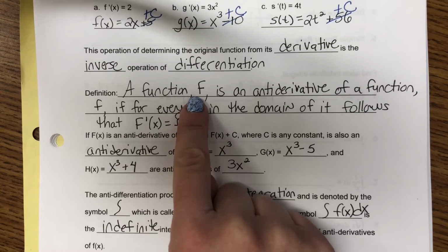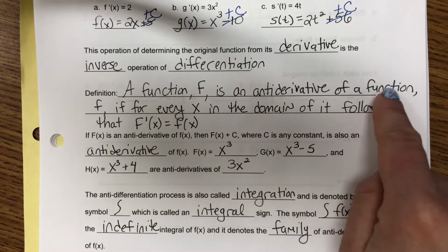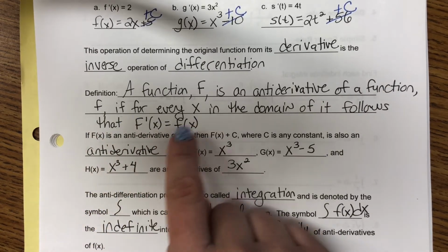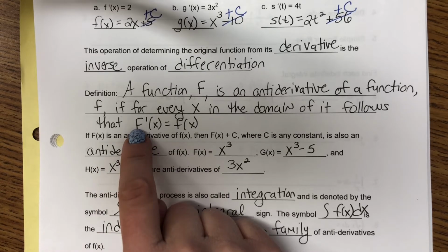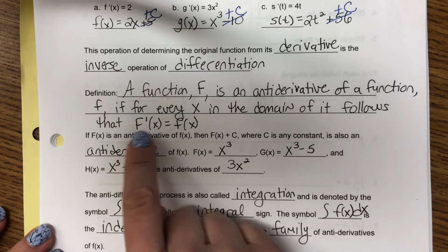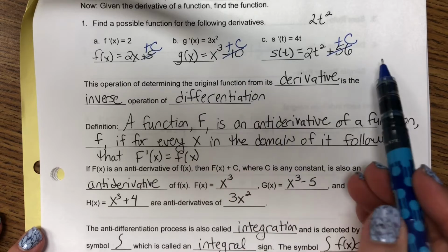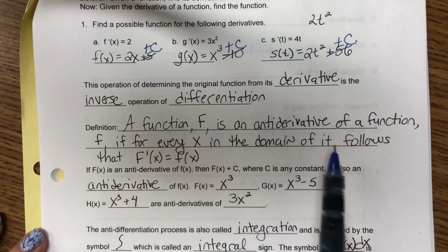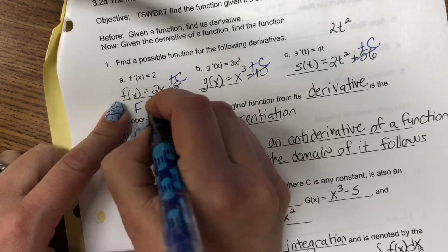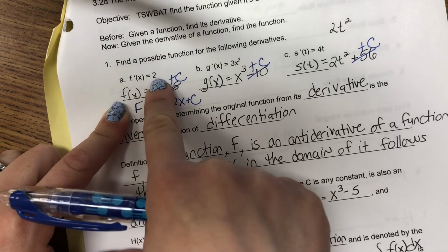So a function capital F is an antiderivative of the original function, a function little f, if for every x in the domain, it follows that the derivative of F, or the derivative of the antiderivative, gets you back to f. So if I go up here to label these, F is an antiderivative. So this 2x plus c would be the capital F. This is the antiderivative of 2.